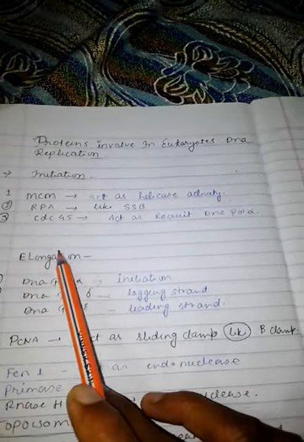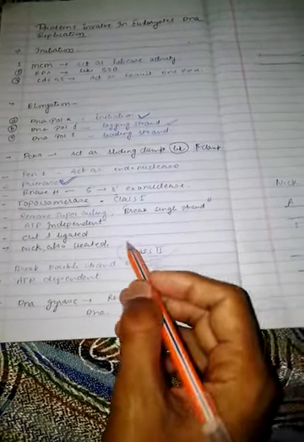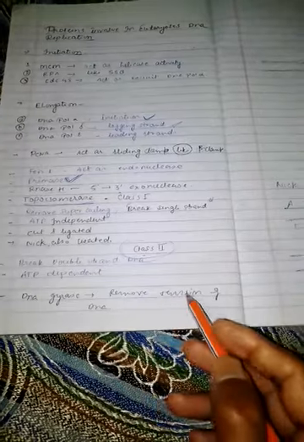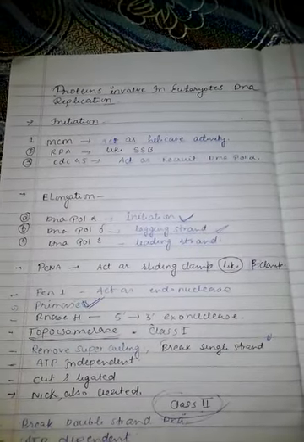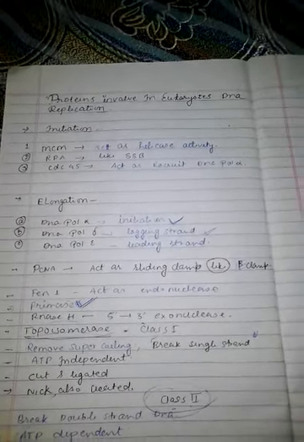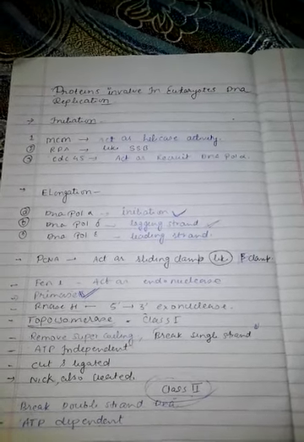DNA gyrase is a subclass of class 2 topoisomerase and removes tensions of the DNA. So I hope you guys understand very well all these proteins that are involved in DNA replication.